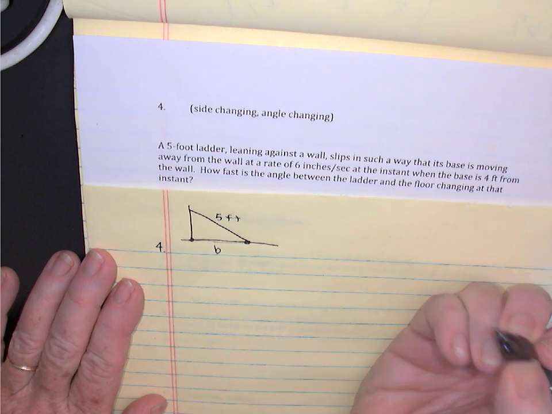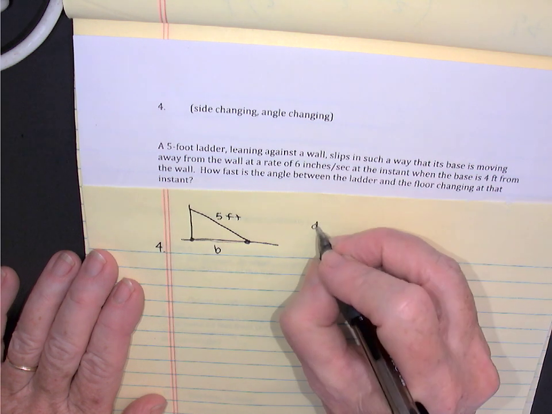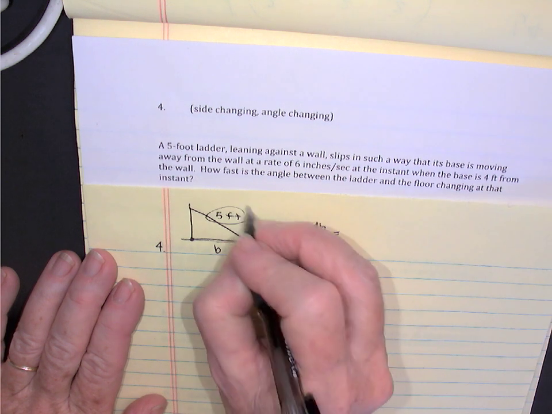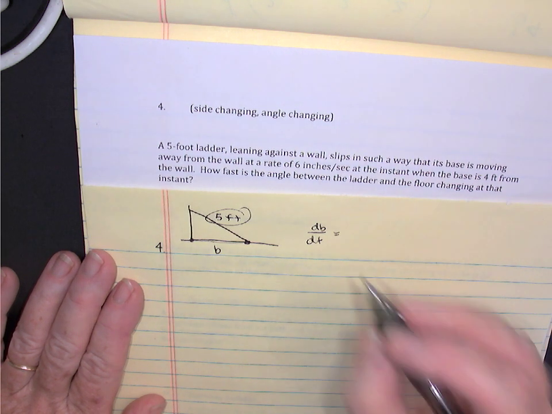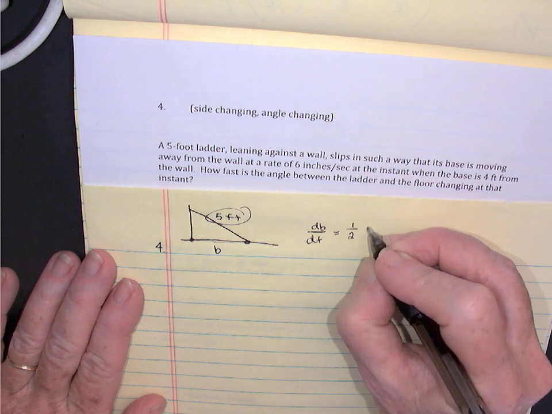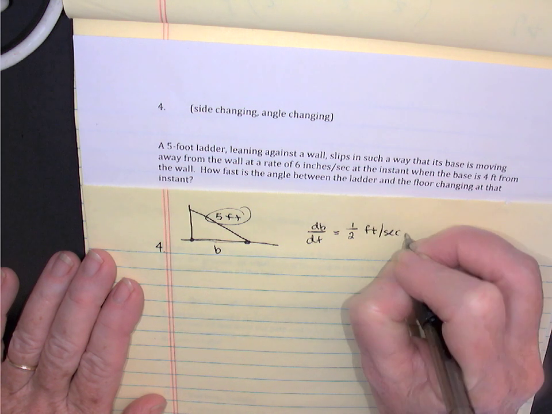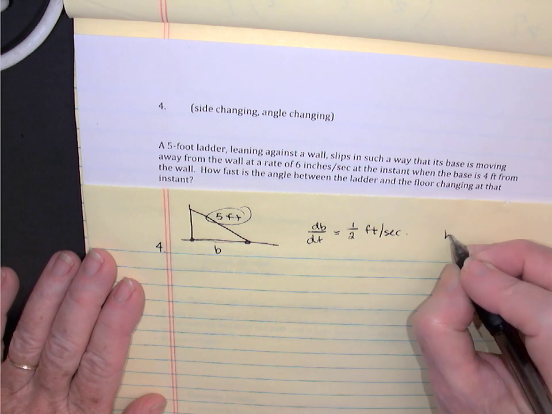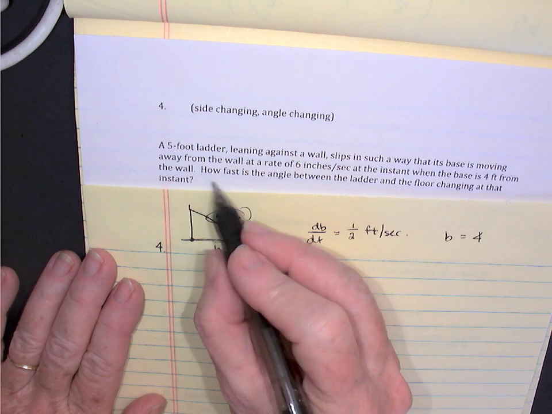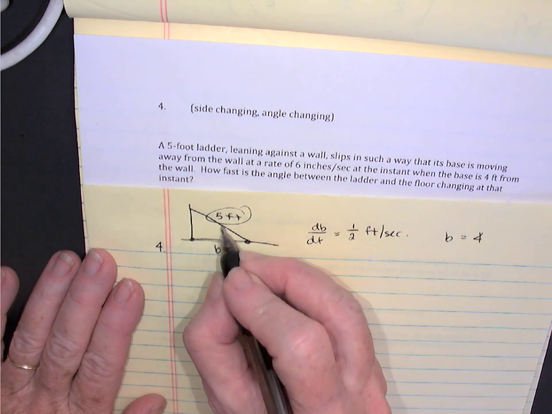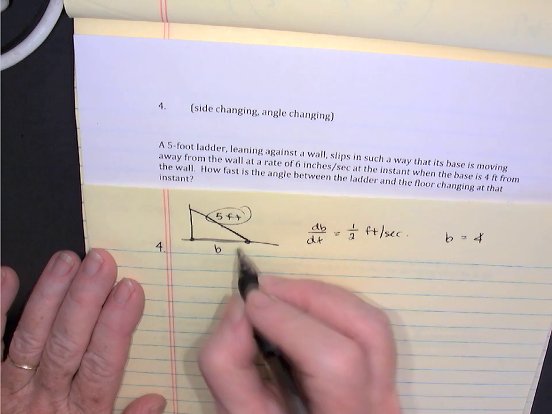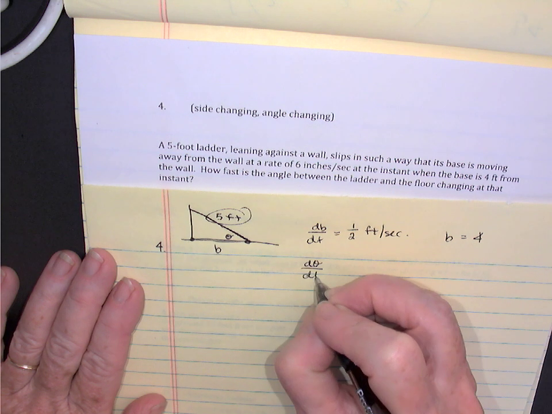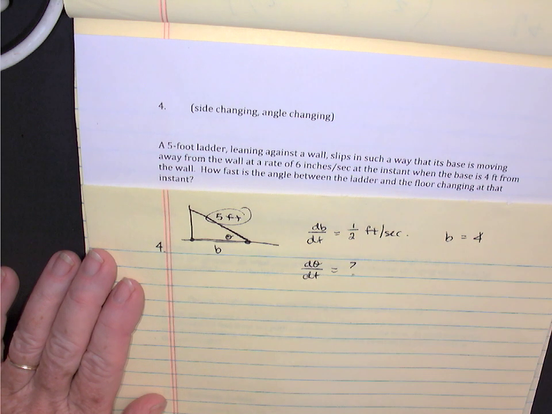So I'm going to call that B as well. And we know that dB/dt is 6 inches per second, but since I'm using feet here, I'm going to be consistent and use feet. So this is going to be 1/2 of a foot per second. And at this particular moment, B is 4, and we're looking for how fast is the angle between the ladder and the floor changing, right? So that's theta. So we're looking for dθ/dt is question mark at that instant.